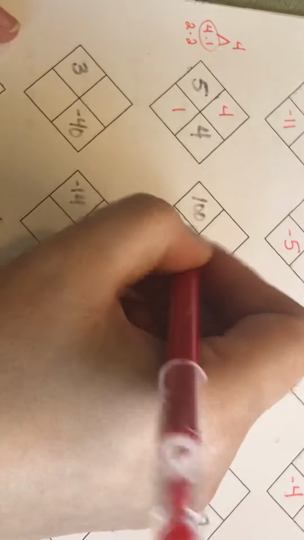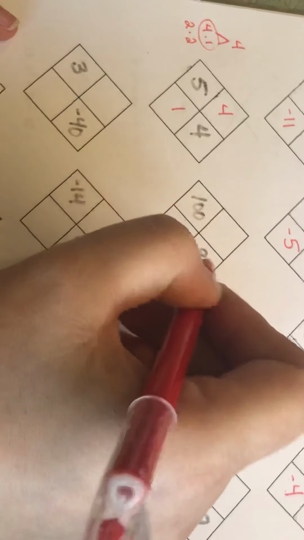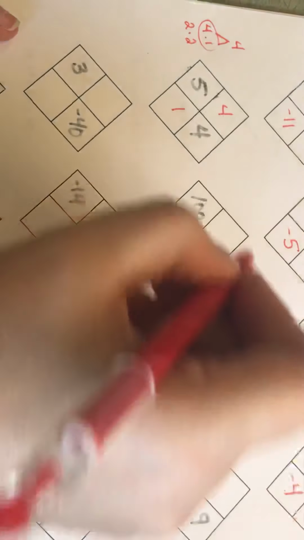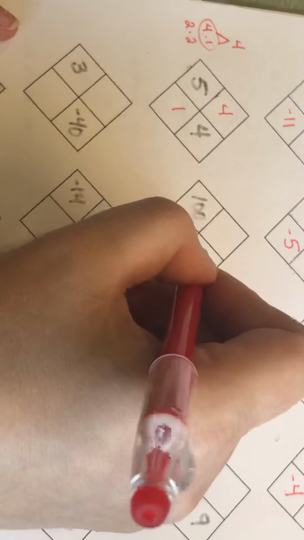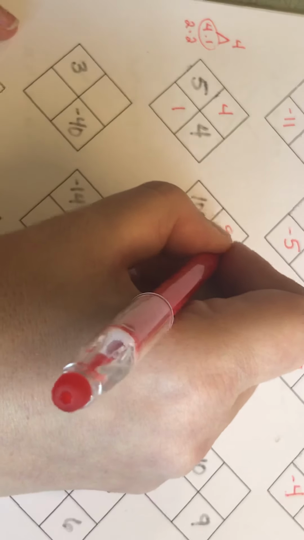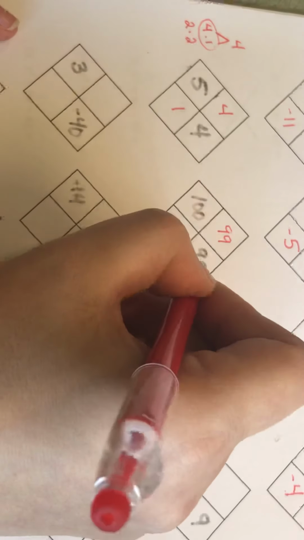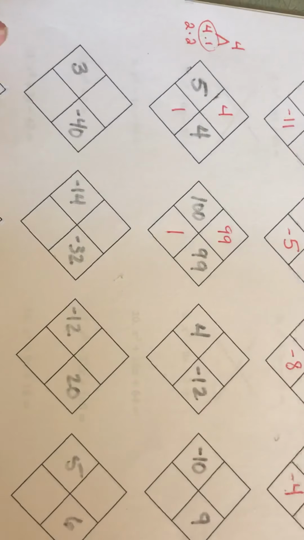Here I have two factors that are going to multiply to make 99 and add to make 100. Well, I'm noticing that 99 is only 1 away from 100. So 99 times 1 is 99, and 99 plus 1 is 100.